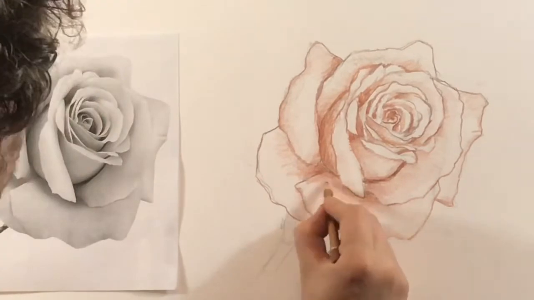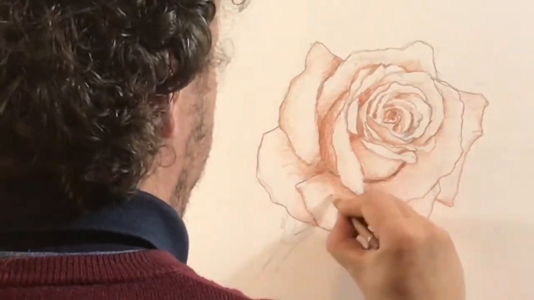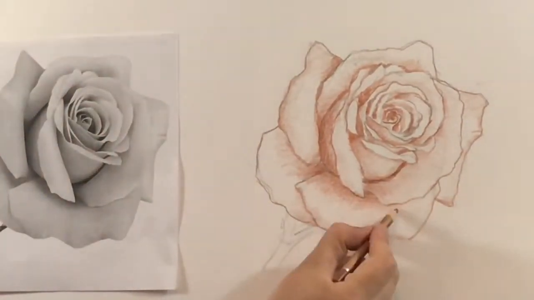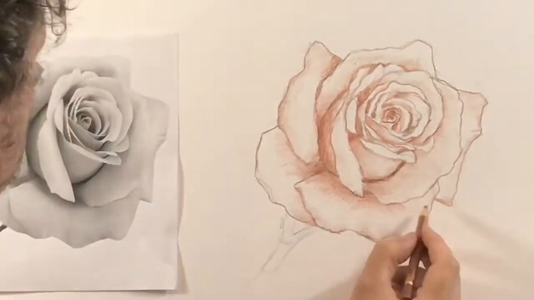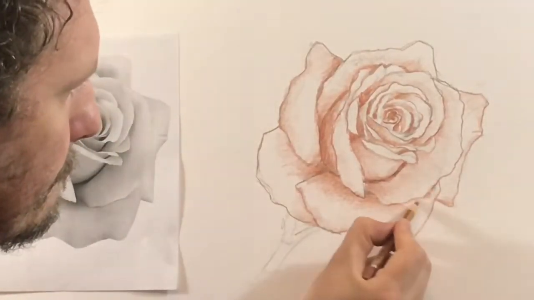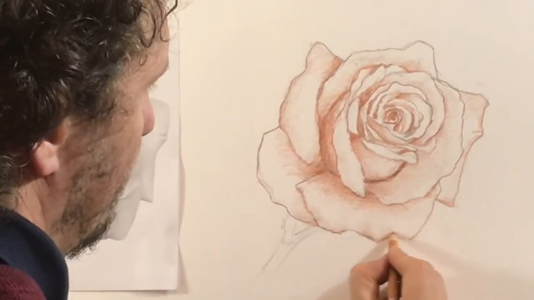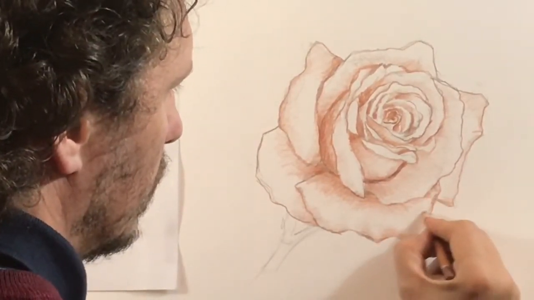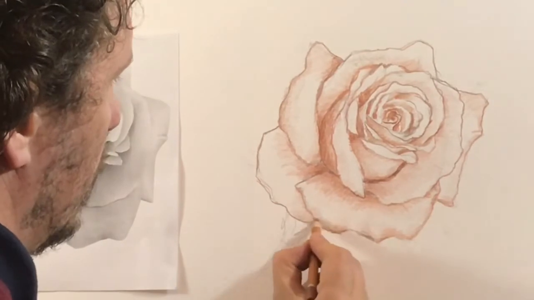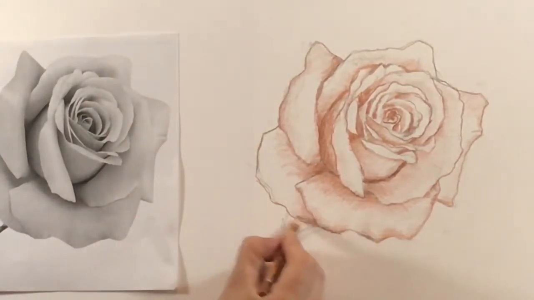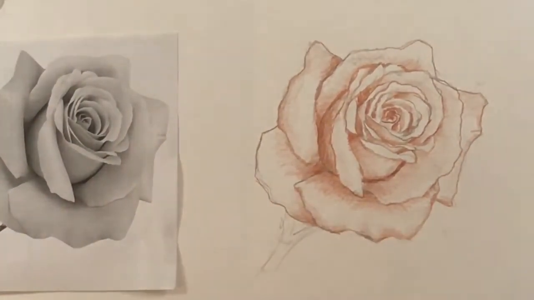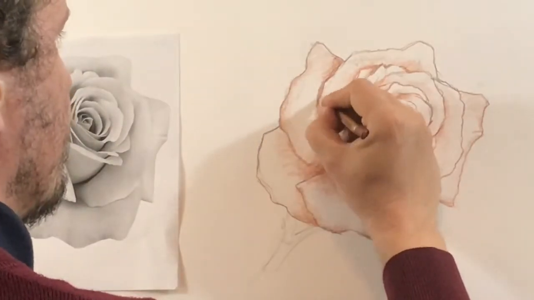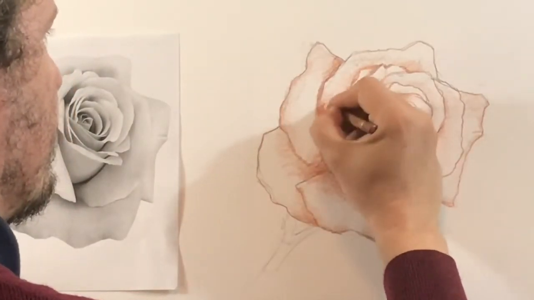I always proceed in layers. I give one layer to all the drawing and then I come back and darken the darks. Never finish one part before the other, because if not, it tends to be less balanced. It tends to seem like different drawings put together.